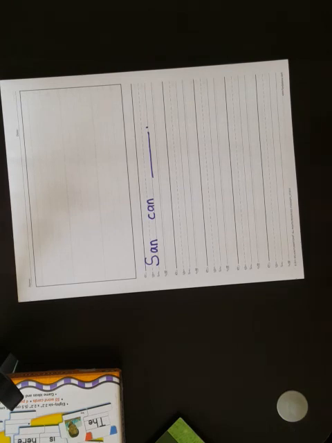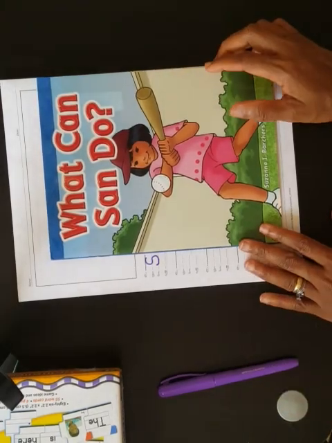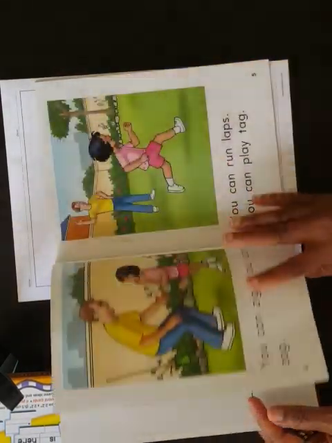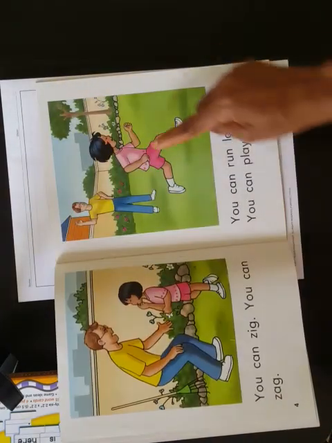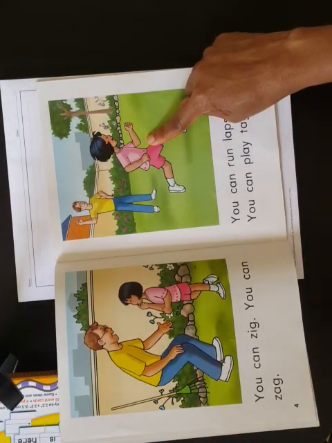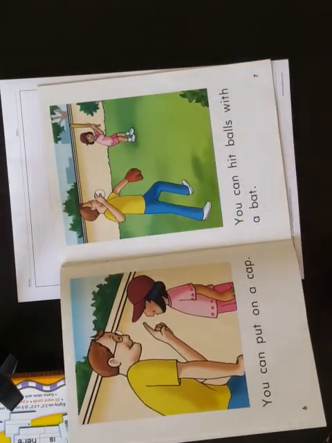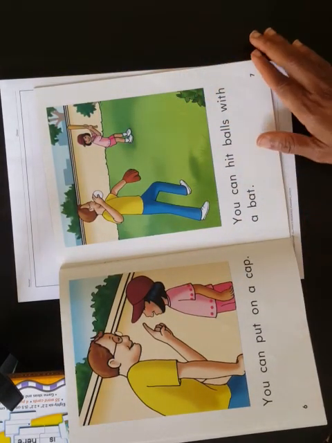All right, so when you think over it, try to remember some of the things San can do. Now, let me help you look through the book and pick what you're going to write. So, here, San can run laps. She can play tag. She can put on a cap. She can hit the balls with a bat.